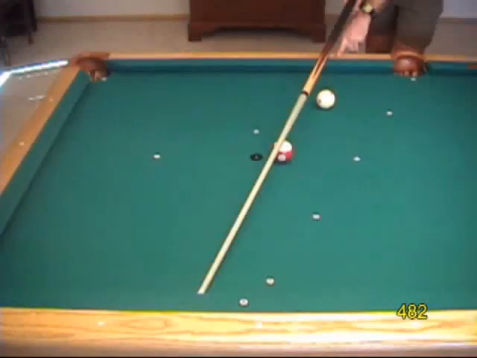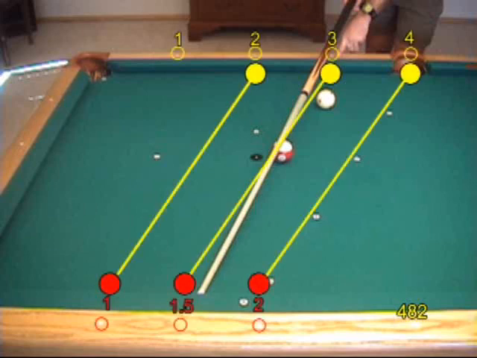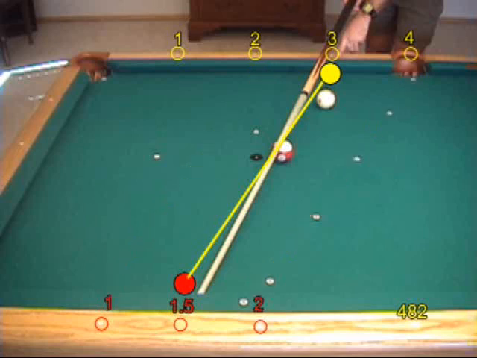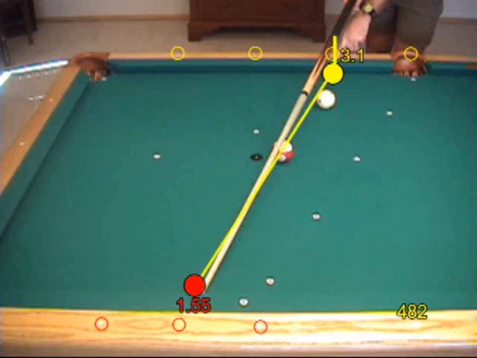Things aren't always going to be lined up as nicely at the table, so let's look at a couple of examples of how you find this double distance point. One way is just to visualize the double distance tracks from 2 to 1, 3 to 1.5, and 4 to 2. Just find the track that passes closest to the object ball and make small adjustments from there. Here the 3 to 1.5 track is pretty close to the object ball. We just need to make a small adjustment to get to a double distance track through the object ball, in this case about 3.1 to 1.55.